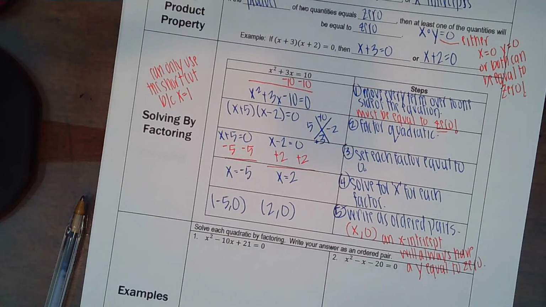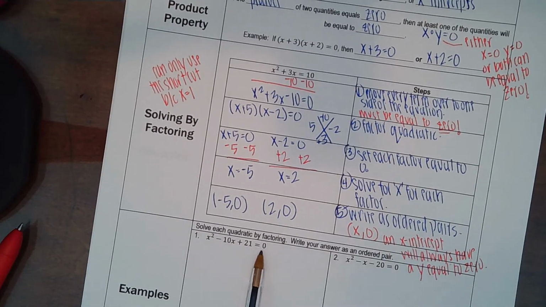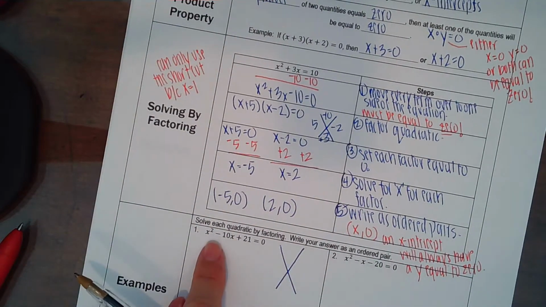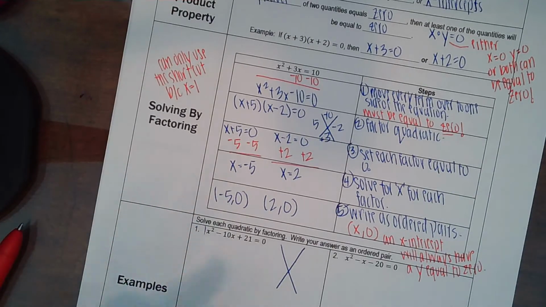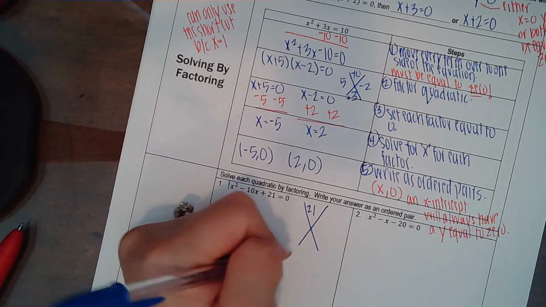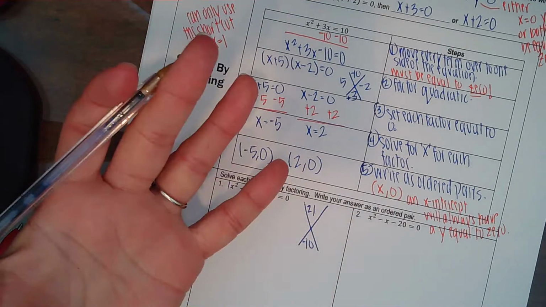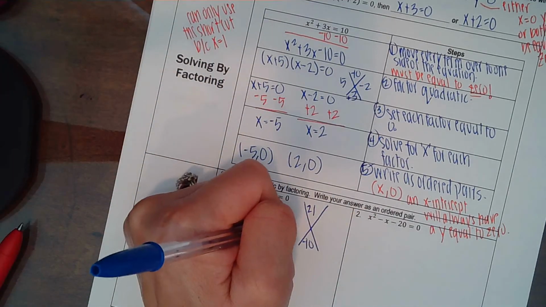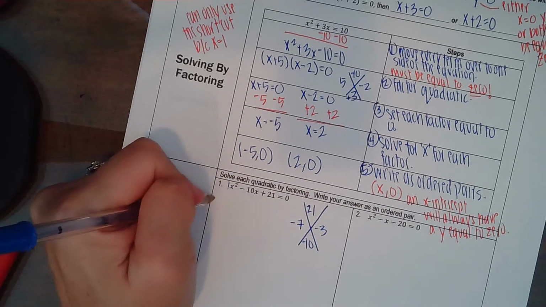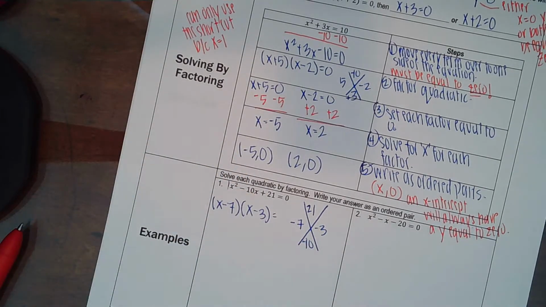All right, so let's try it with a couple here. So here, everything is already moved over to the left. It's equal to 0. So we can just start by factoring. And because a is equal to 1, it's only a 1 here, I can go ahead and just factor by jumping right into the x factor. So a positive 21 and a negative 10, what multiplies to a positive 21 and adds to a negative 10? That would be negative 7 and negative 3. So I would have x minus 7 and x minus 3 equals 0.